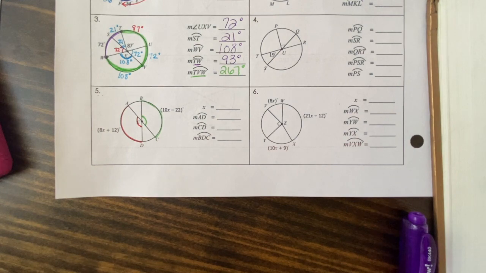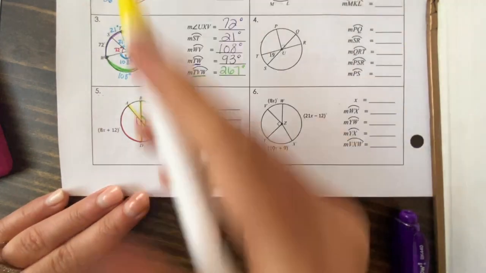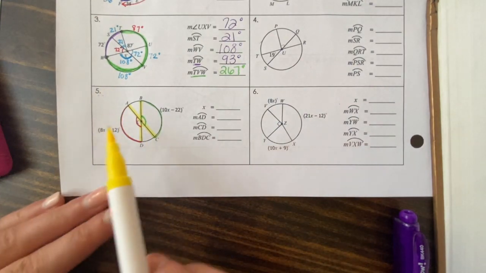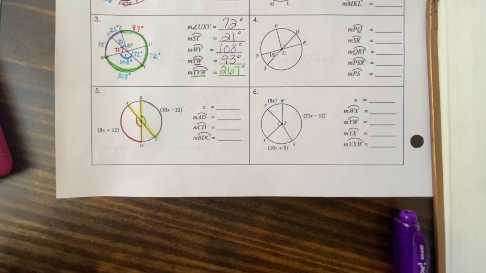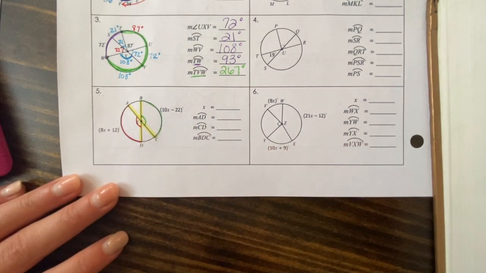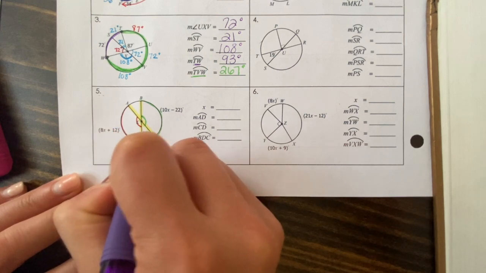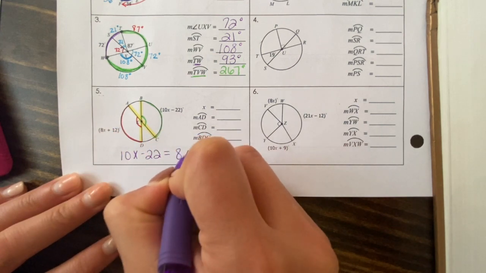And what's really nice is that these two lines create a perfect X, which means these two angles are vertical angles, which we know are congruent, which means their measures are equal. So you're going to take these two expressions and set them equal to each other. So you have 10x minus 22 is equal to 8x plus 12.